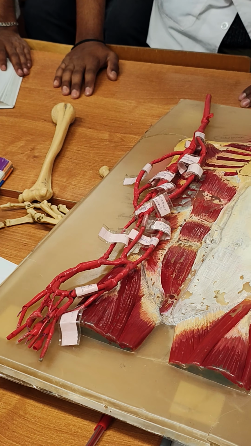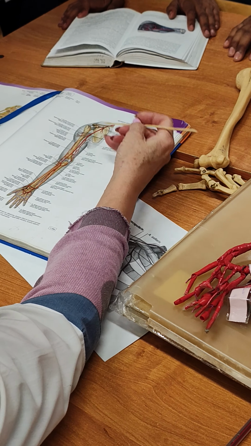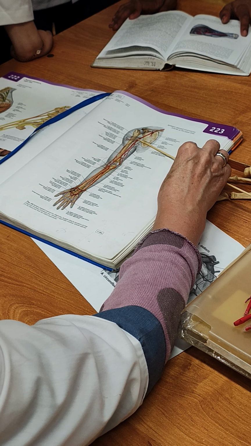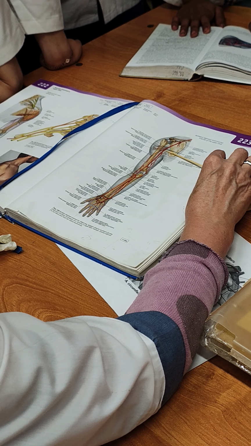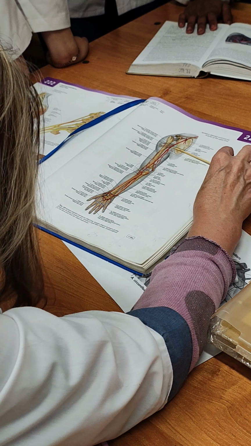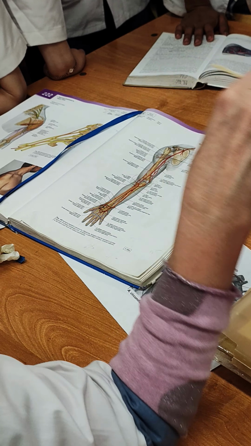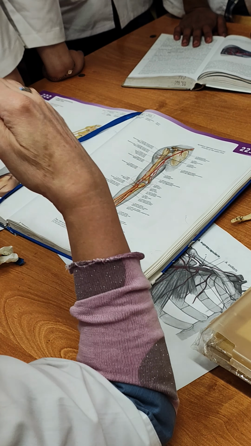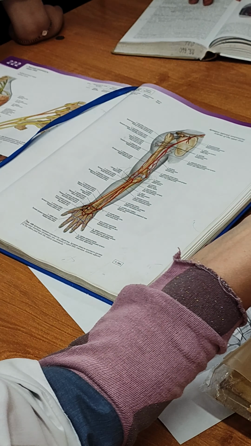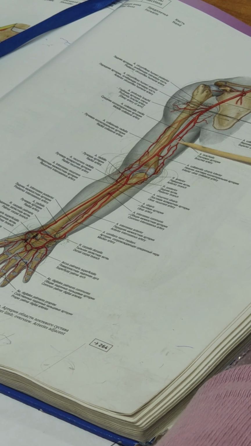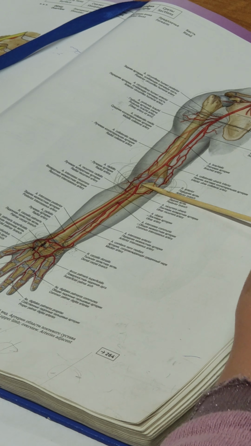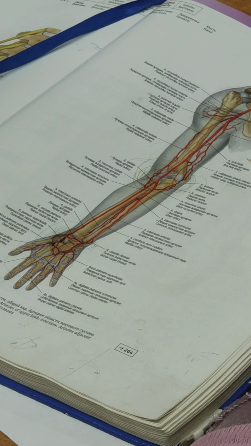This is the artery. This is the border where the arm begins: the inferior margin of the musculus teres major. Superior border of teres major. This is where the arteria brachialis begins. Brachialis.